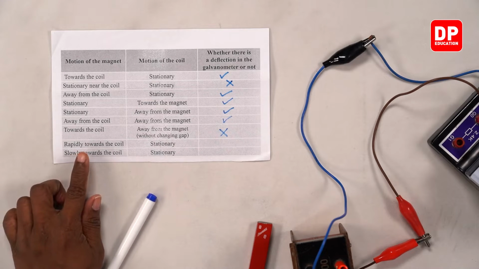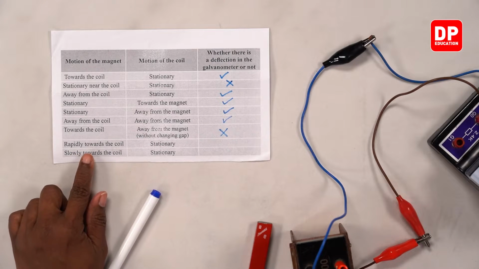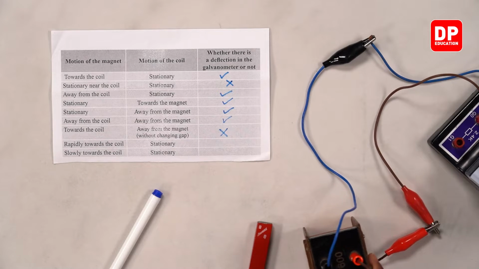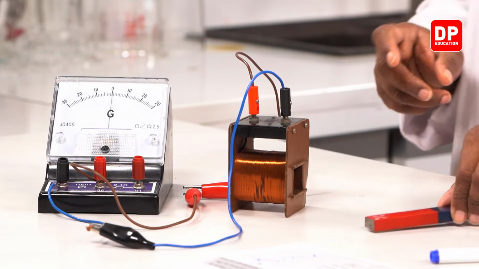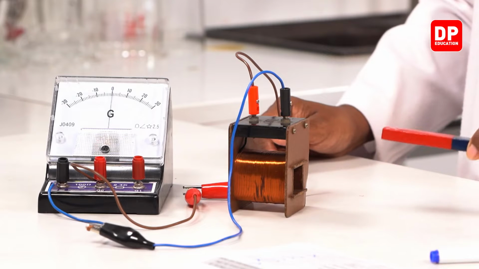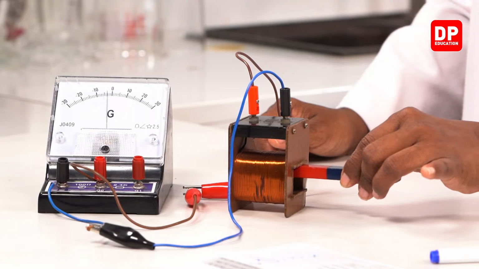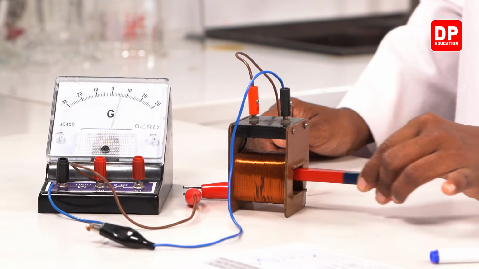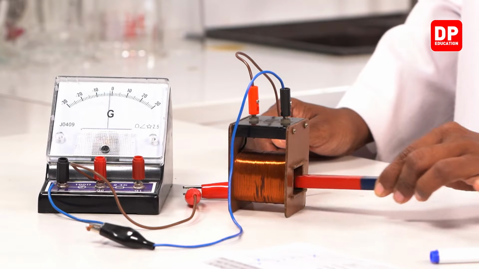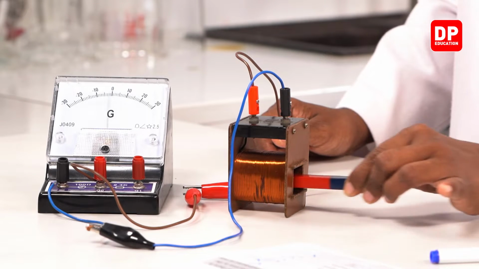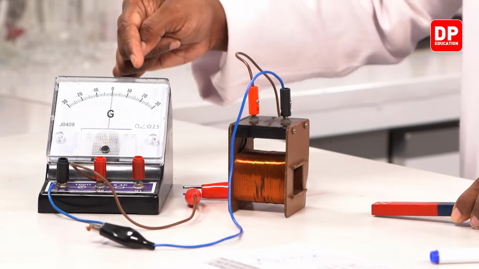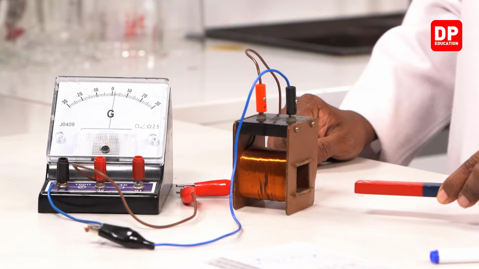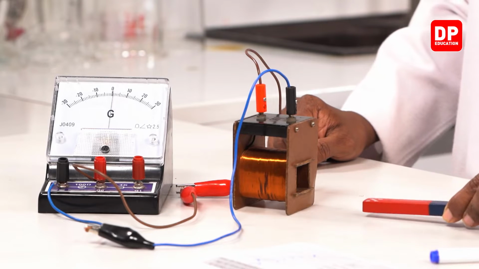Then, we need to move the magnet rapidly towards the coil while the coil is stationary. So again, I'll keep it stationary. I will move this rapidly. Earlier, I just moved it slowly like that. Now, if we move it rapidly, can you see? With the rapid movement, you can see the deflection, and you see the deflection is more. When I move it fast, the deflection is more.